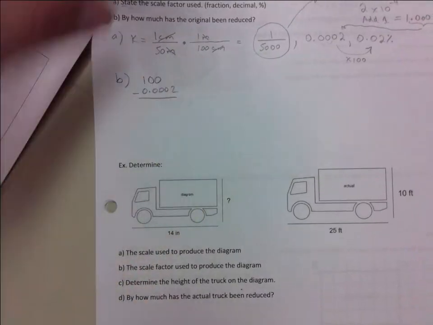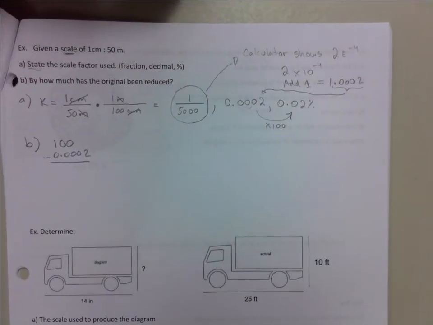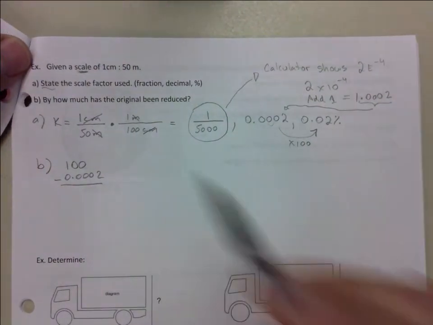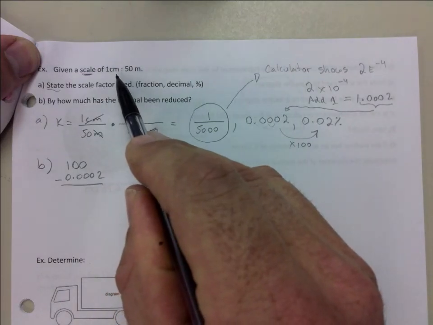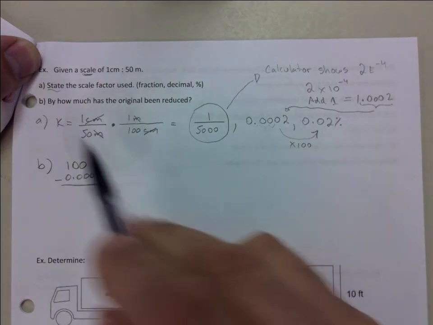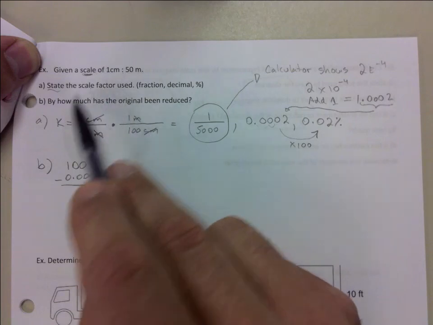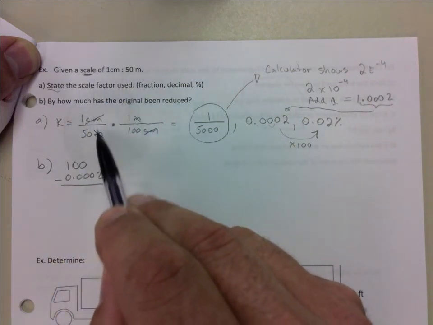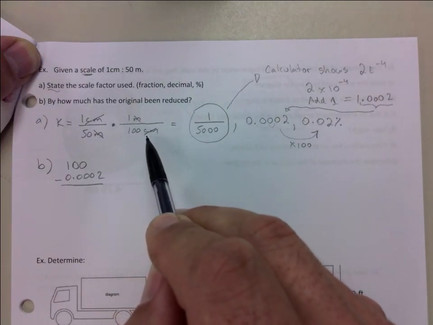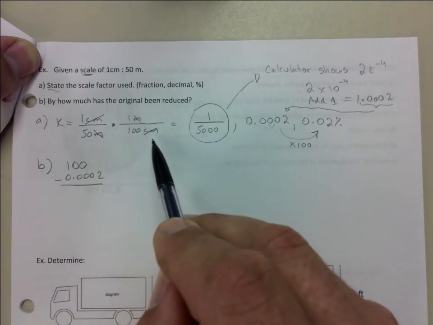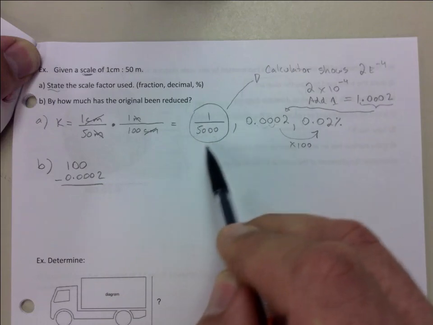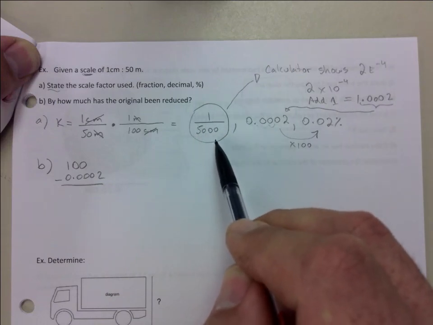All right, page 22. We started with this and we ran out of time. So we were given a scale of 1 centimeter on a diagram represents 50 meters in actual real life. We wanted the scale factor. We stacked them and we realized different units. We had to do some converting. We used meters, centimeters. It's a pretty easy conversion. Everything ended up getting canceled out. You end up with this as a fraction. That is my preferred way to answer. Okay, answer it as a fraction.